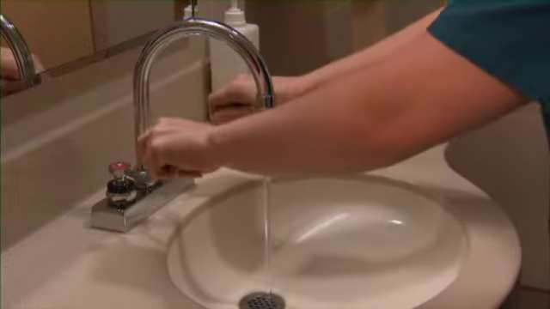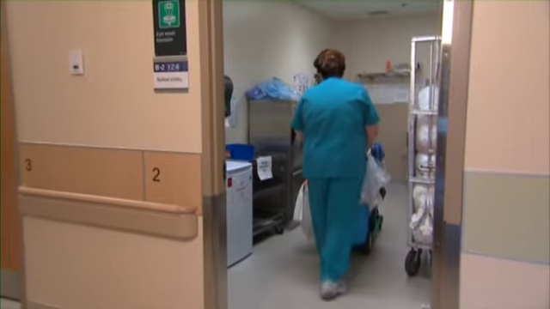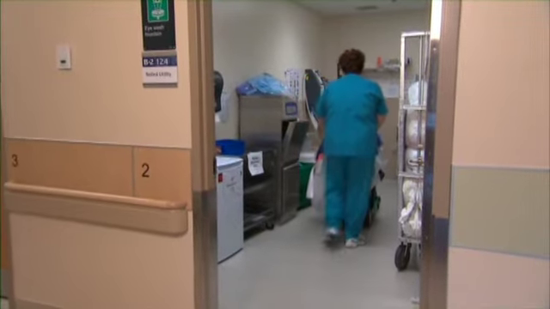Remove your gloves and clean your hands with the alcohol-based hand rub. If your hands are visibly soiled, you must use soap and water to clean them. Do not leave the room wearing soiled gloves. Gather all the cleaning materials and leave the bathroom.